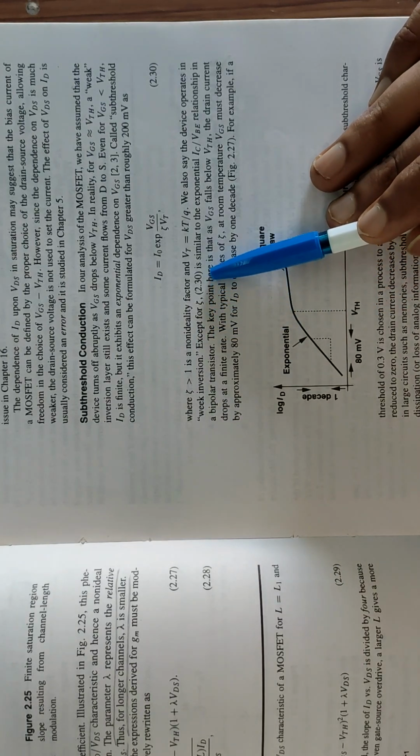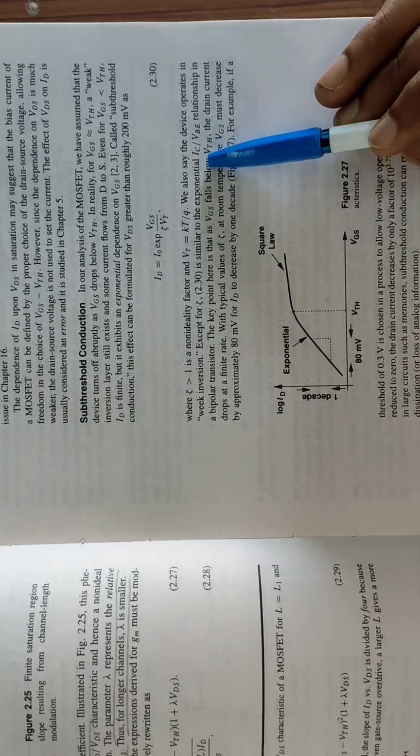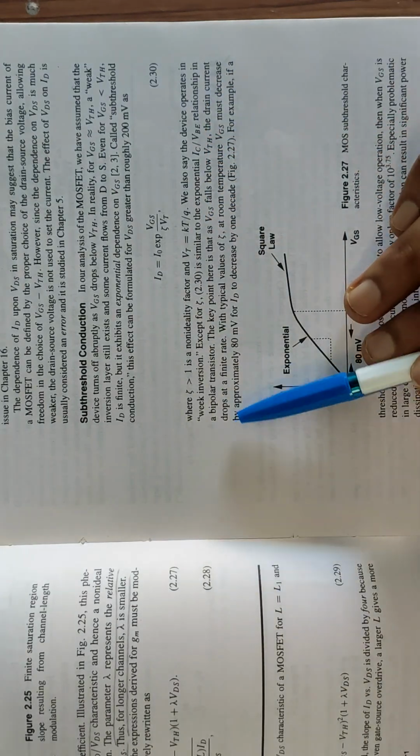Except for ξ, the equation is similar to the exponential IC versus VBE relationship in a bipolar transistor.